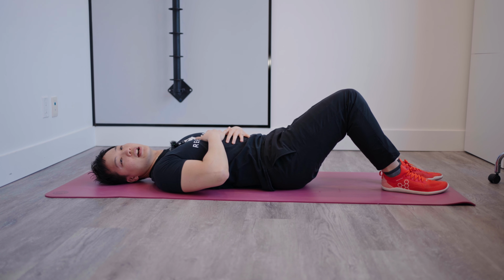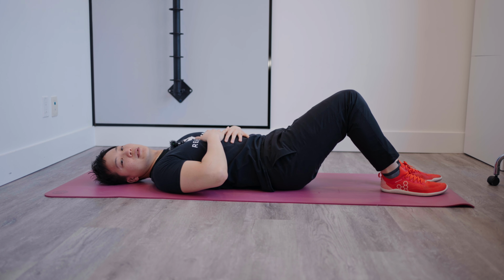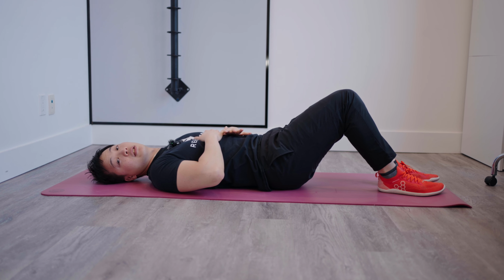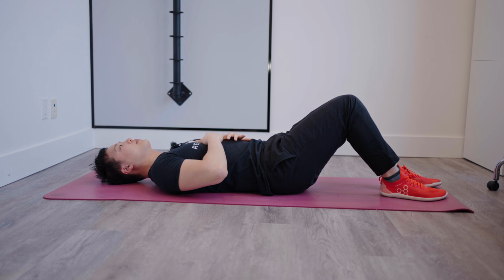So I'm going to push one more time, rotating into the floor. Make sure I'm breathing. Now I'm able to push pretty hard because I'm uninjured, and relax. And we're going to do 1 more.